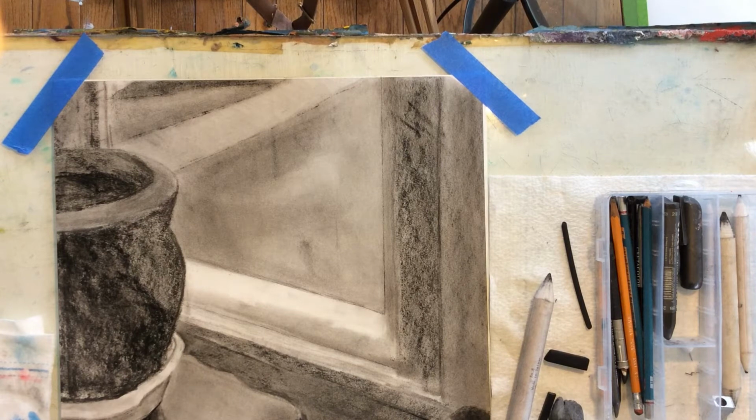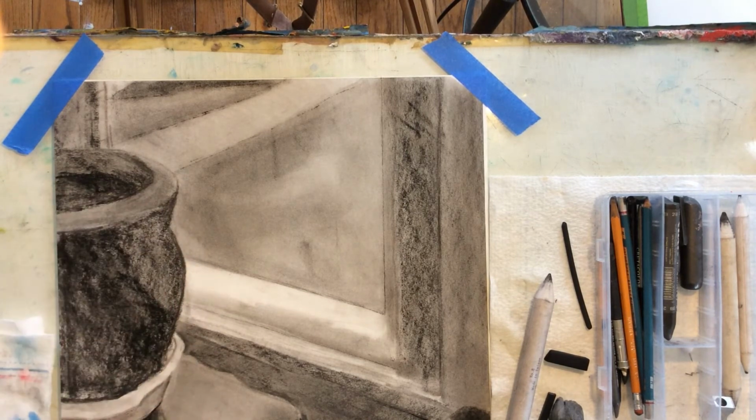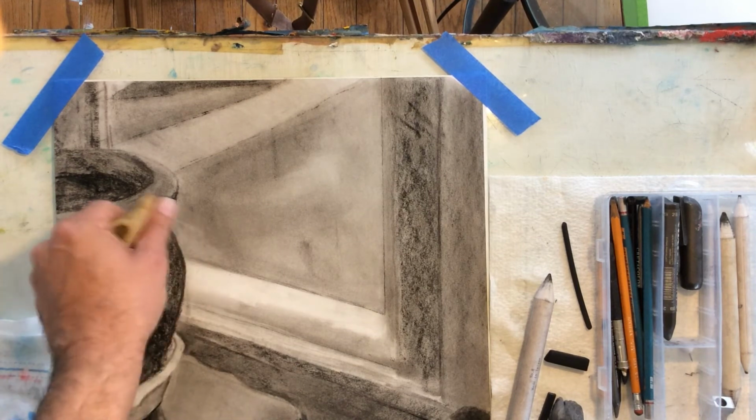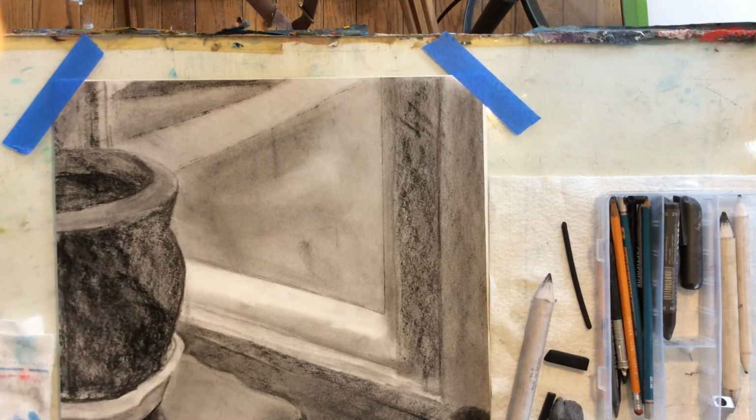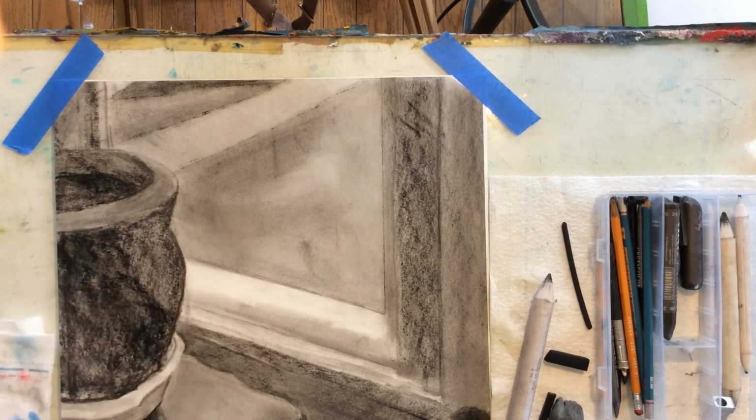All right. Now I think it needs to be a little bit lighter in through here. That gives a little bit of air, maybe a little bit in here. All right, so I'm using the chamois for these really subtle shift areas.